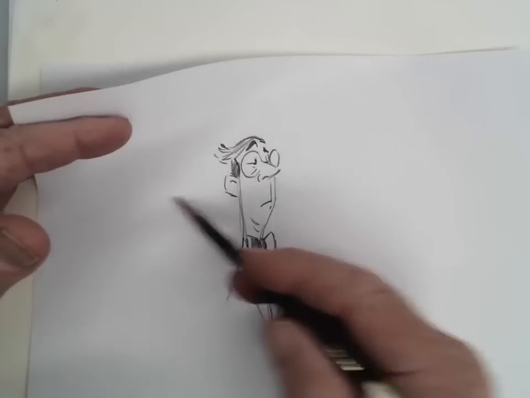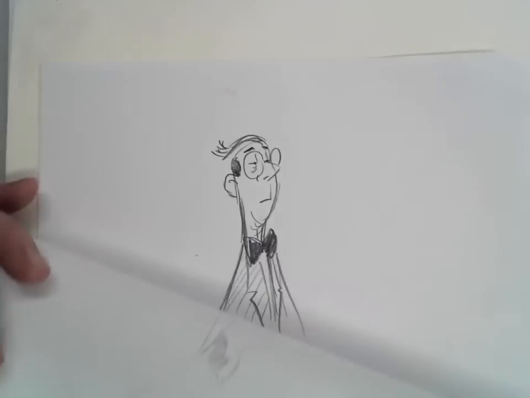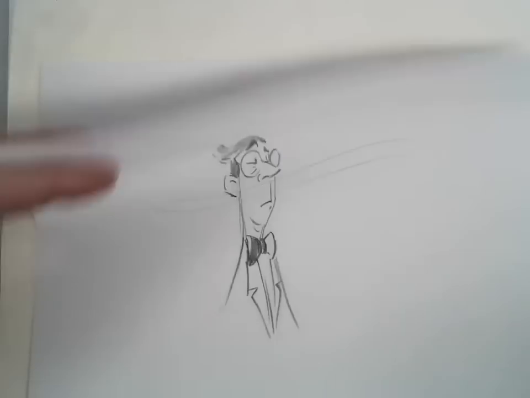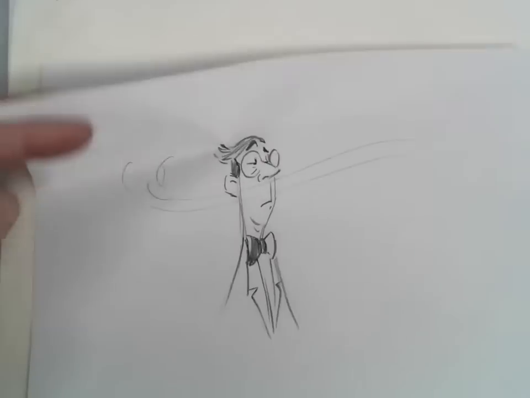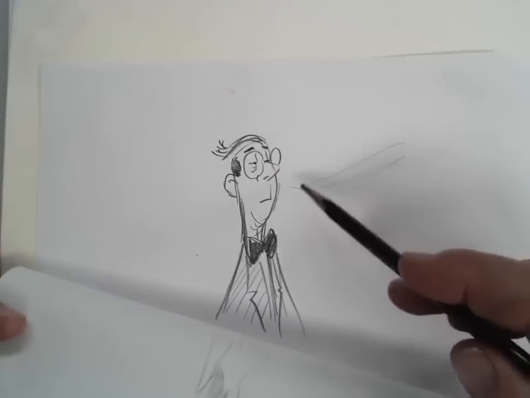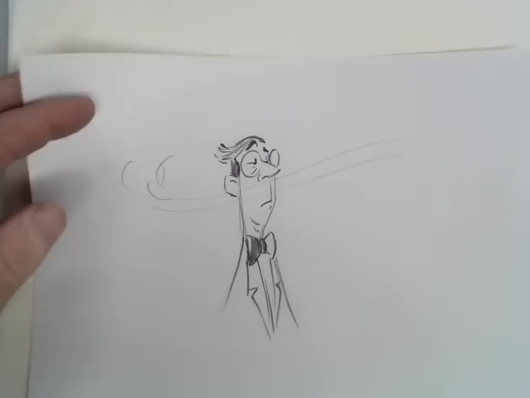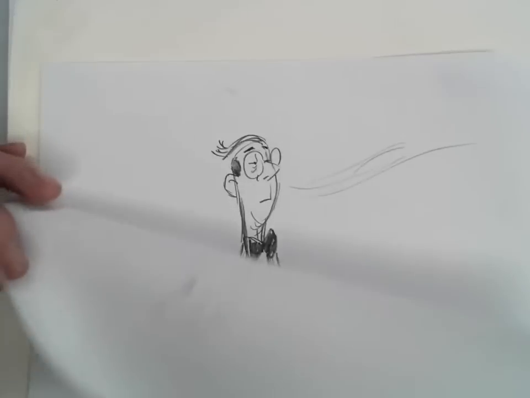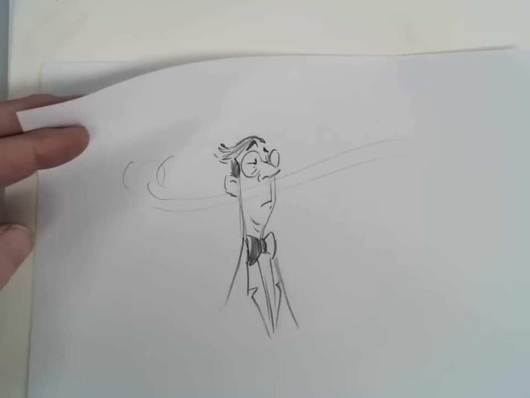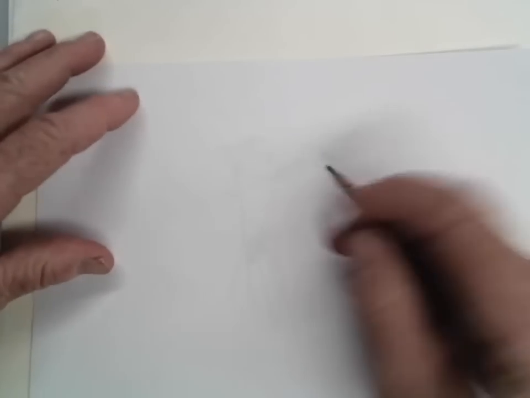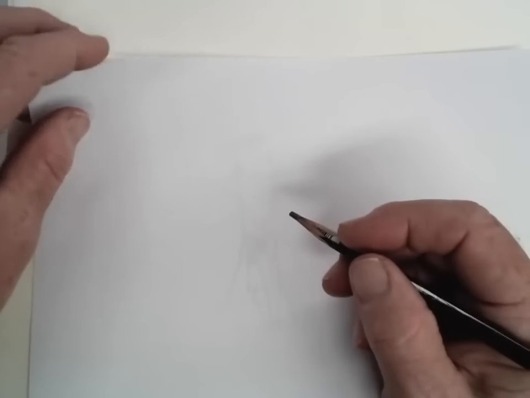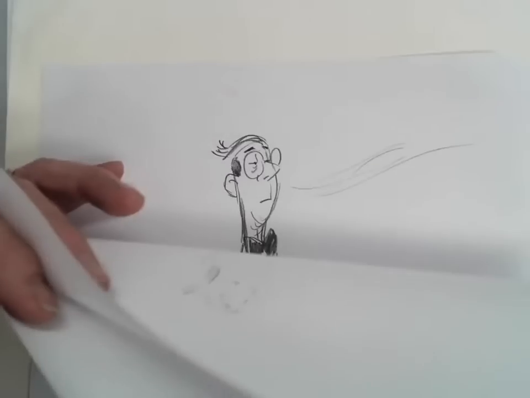You could probably have a waft or something that just went by him like this. I don't know if you guys could see that. Can you see this kind of coming in? So maybe I should do, well, I don't know if I should use the light box.